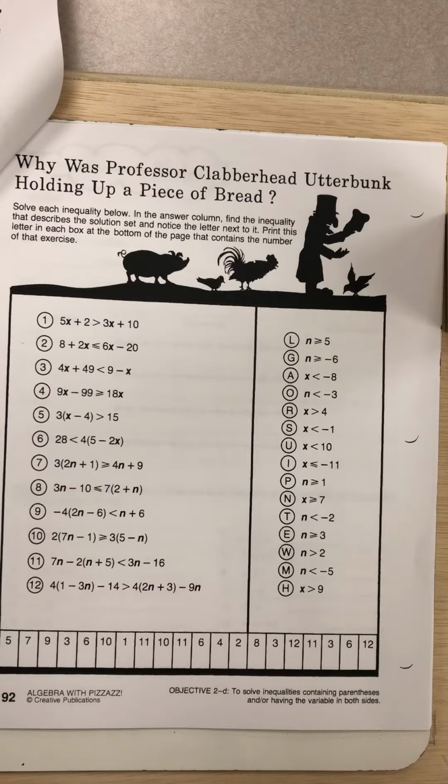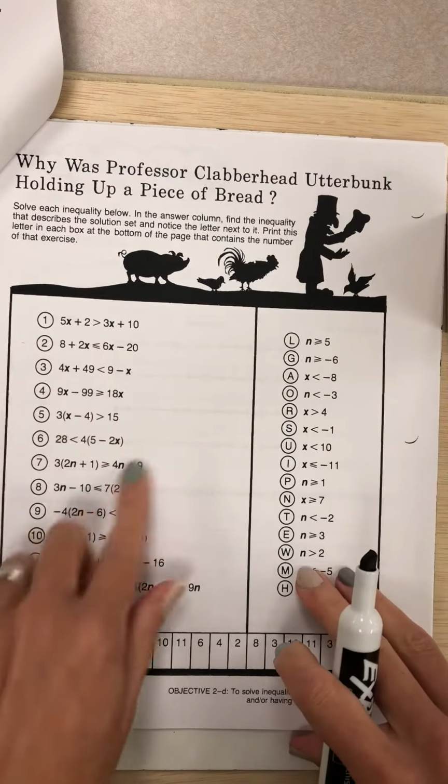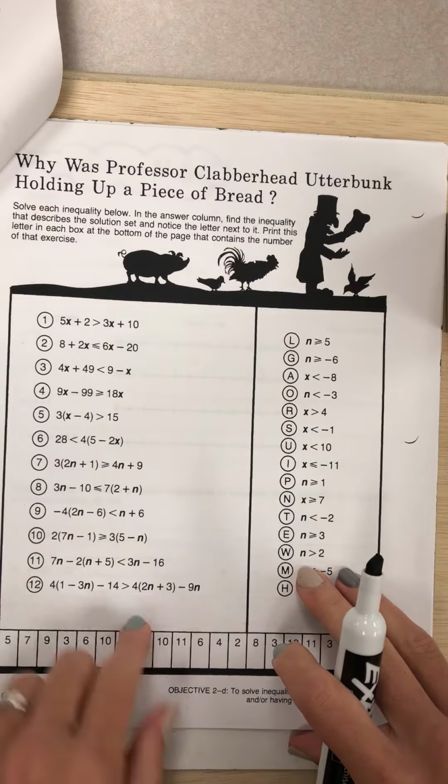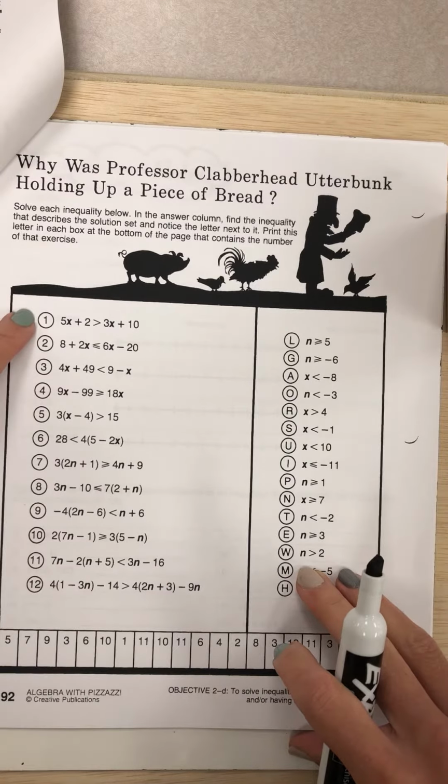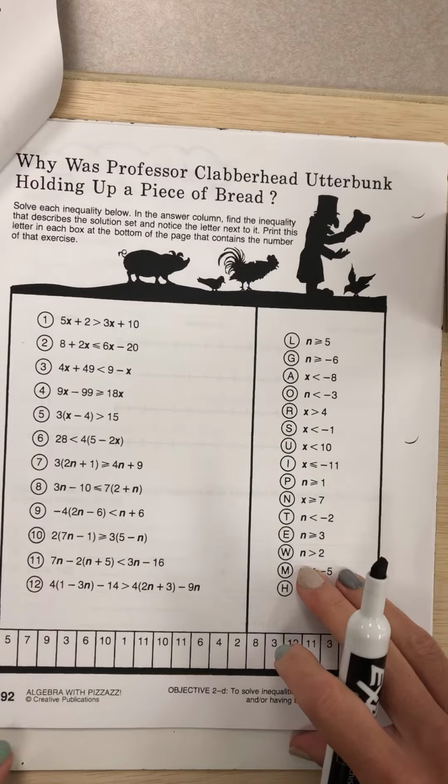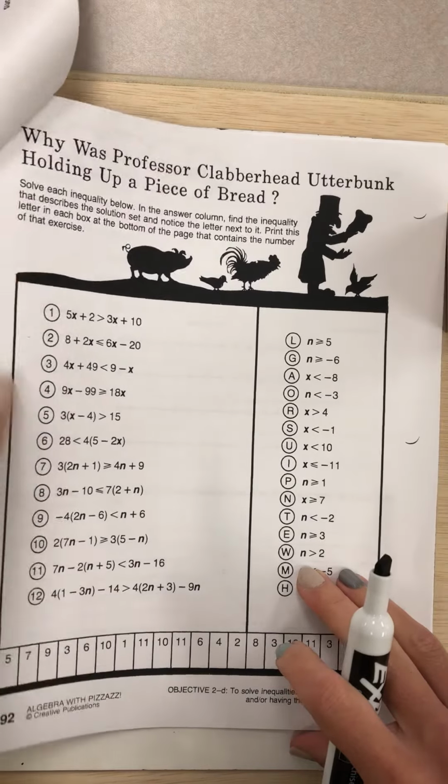All right, the first is just a review before we get into compound inequalities. We're just going to do a review of basic inequalities, solving inequality problems like this. I'm going to do an example for number 1 and number 11 from page 192.